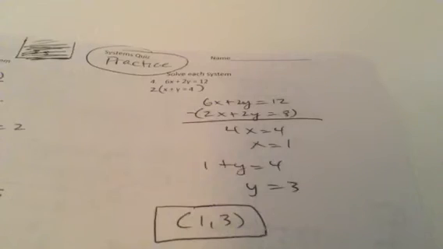Going up here to number 4. Multiply the bottom equation by 2. Subtract, because you have the same y. You get x is 1. Plug that into the bottom equation. You get y is 3.